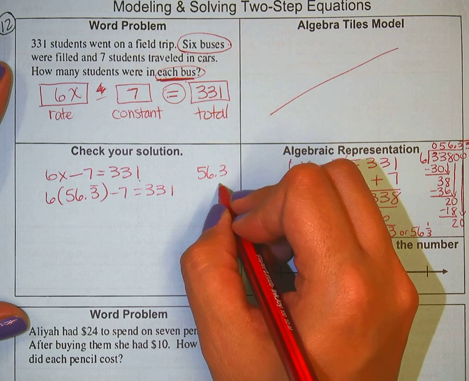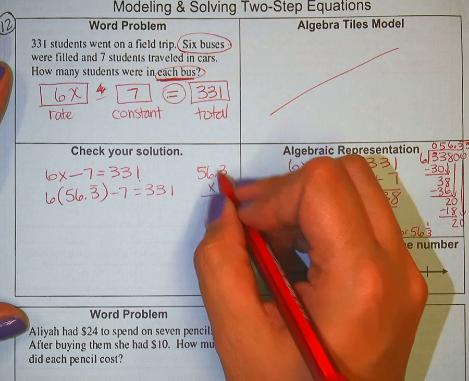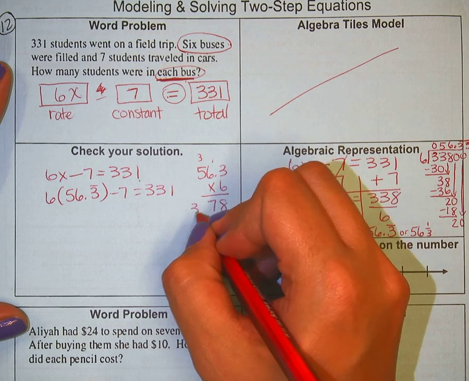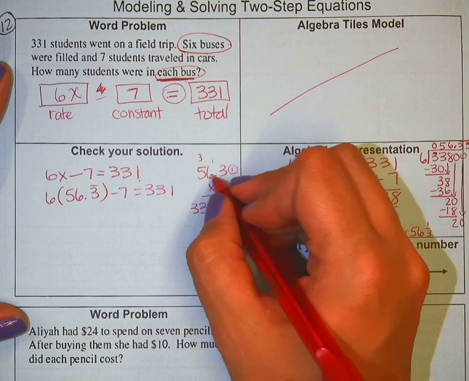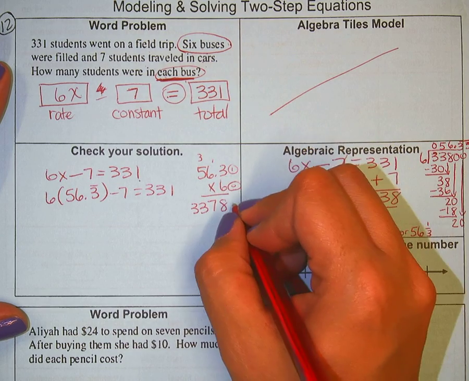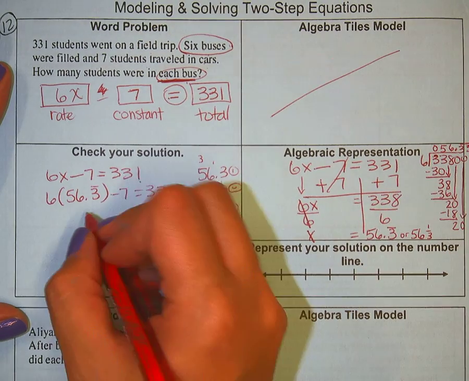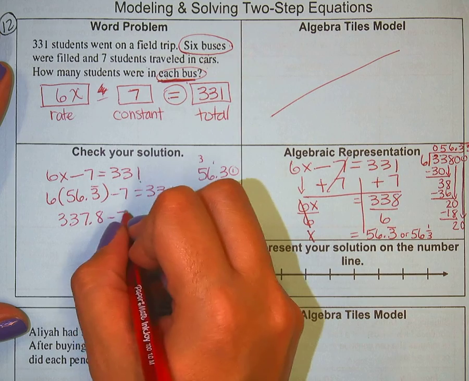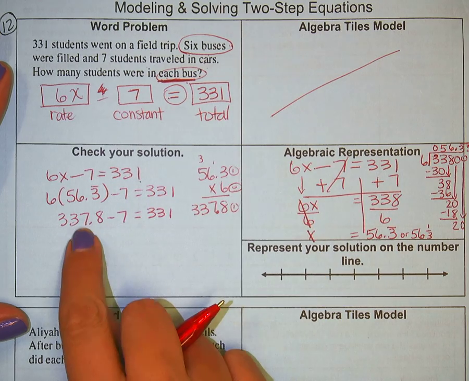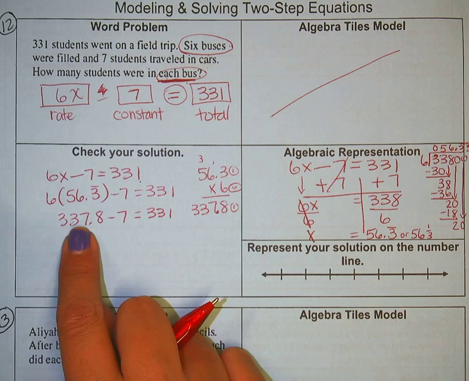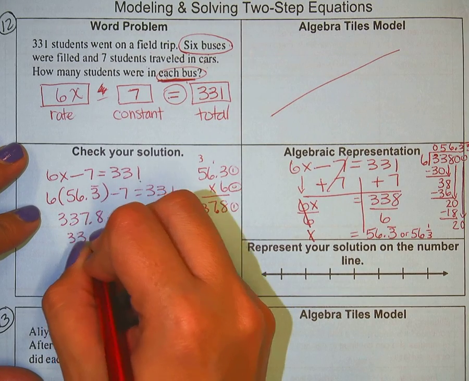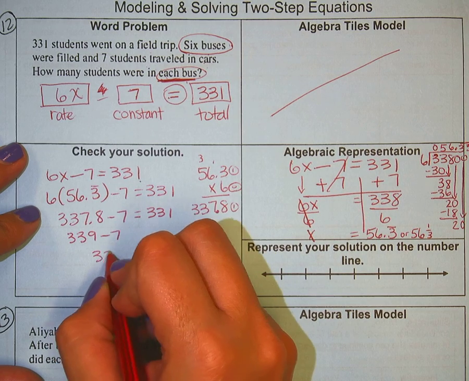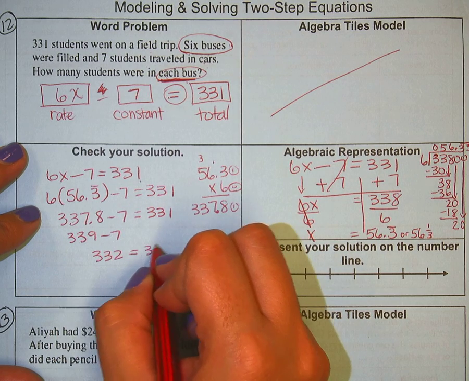56.3 times 6. 6 times 3 is 18. 36 plus 1 is 37. 30 plus 3 is 33. I have one number after my decimal, 0 numbers after my decimal, so I need one number there. That's 337.8. So that's almost 339. If I rounded that to 339, that'd be 339 minus 7, that'd be 332 is equal to 331.